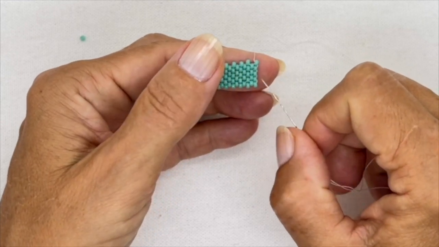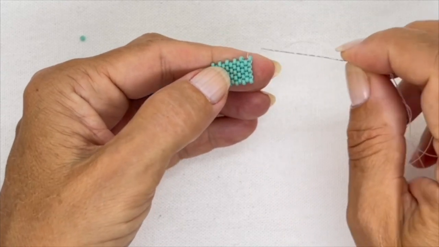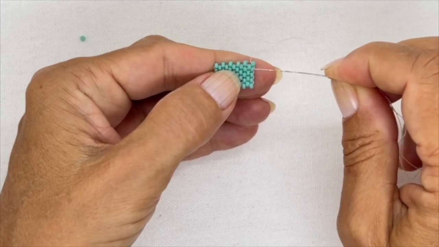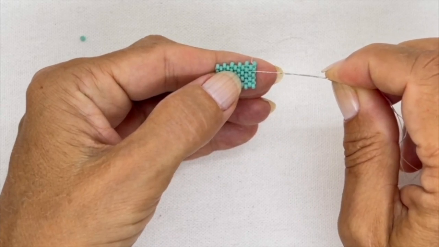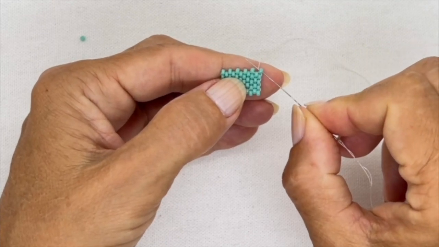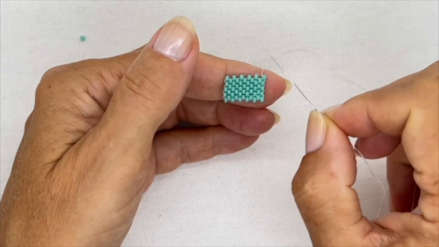You remember in odd count peyote stitch, at the end you pick up the last bead, pass through the bead here, then down through the bead, up one, and finally exit through the last added bead. So I would like to start decreasing from that bead.